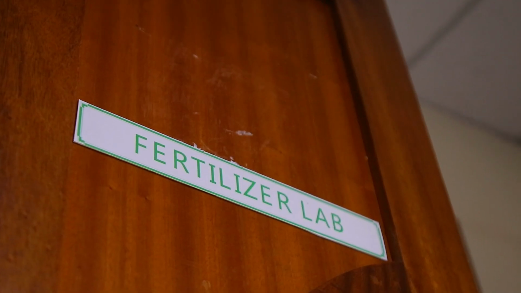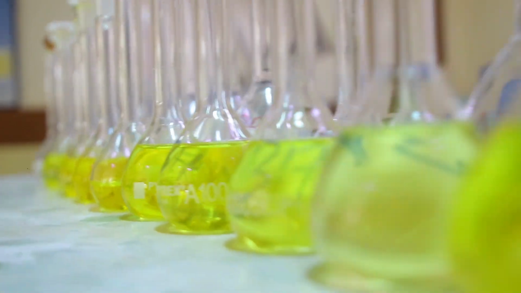When we receive those soils, we process them and undertake analysis of nutrients so that we are able to know what the soil has in terms of nutrients and see whether we are supposed to do some soil amendments by either adding fertilizer or manure.